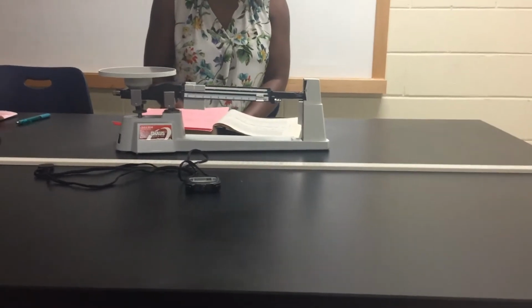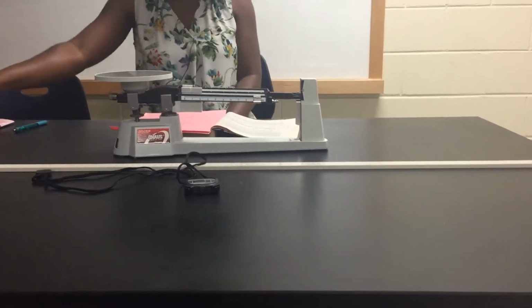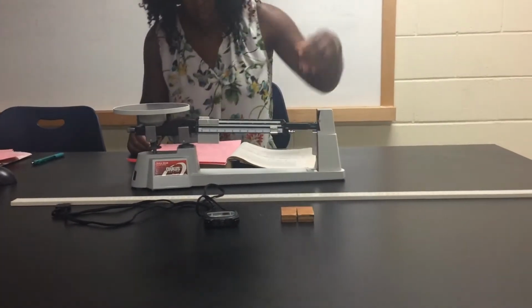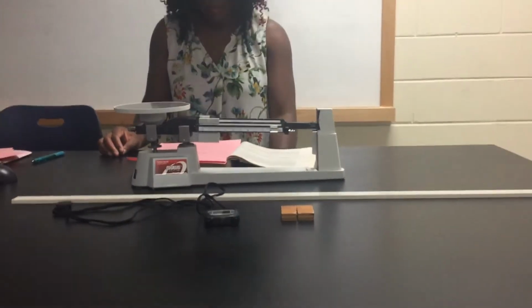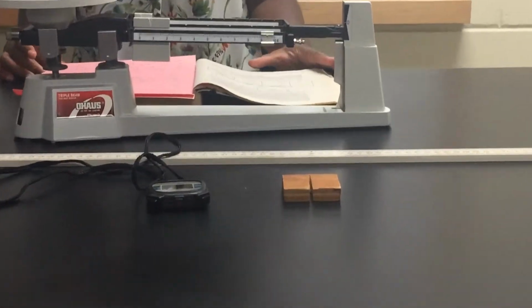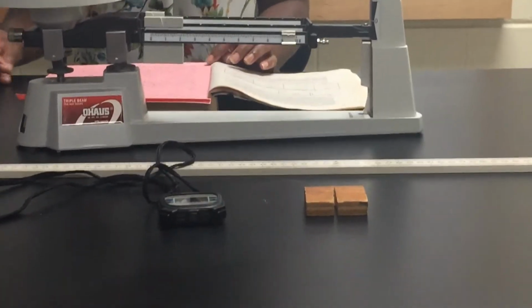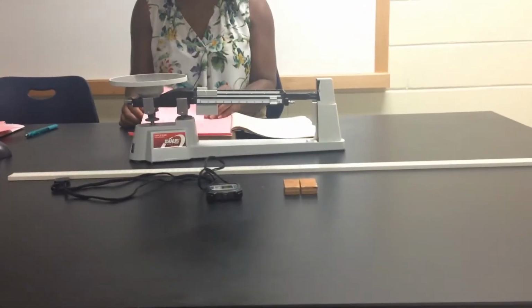In step 2, we will determine the volume of a wooden block, and then we will determine the volume of the wooden block in cubic centimeter. We will take the measurement of each dimension 3 times and record all significant digits in table 2.